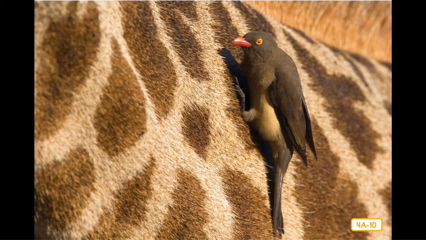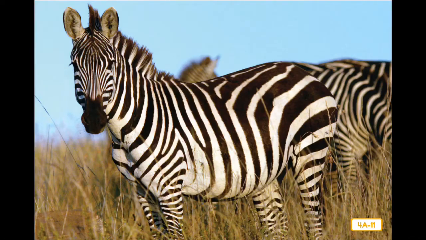The oxpecker feeds on the fleas and ticks living on the giraffe's body and warns the giraffe of any predators that might be trying to sneak up on it. In turn, the giraffe will let the oxpecker live on its back and provide the oxpecker food, fleas and ticks, shelter and protection from predators. The oxpecker will spend most of its life on the giraffe's back. What a partnership!